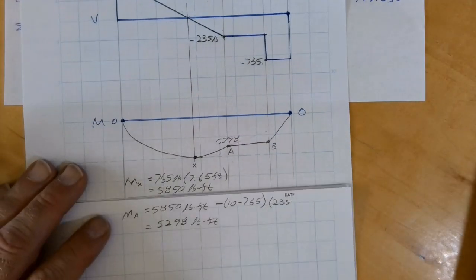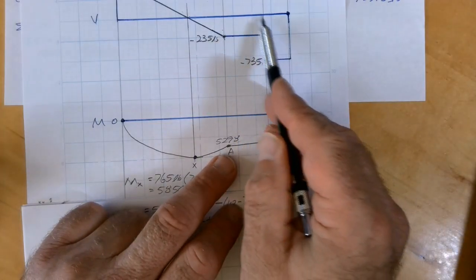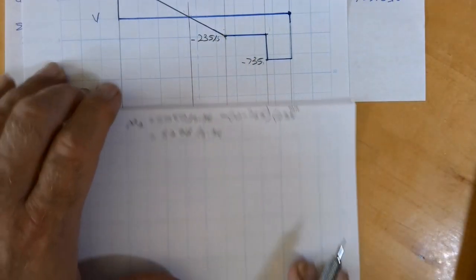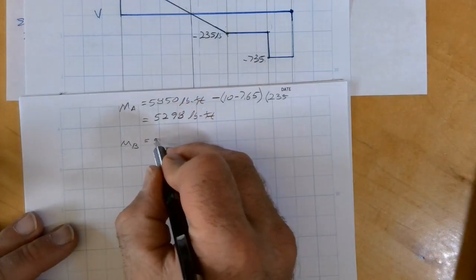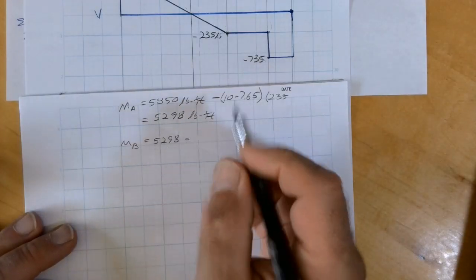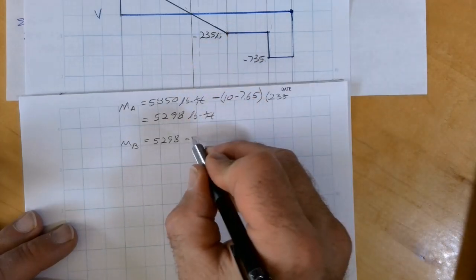Okay, so now the moment at B, I'm going to take this moment and subtract the area of that curve. So 5298 minus, let's see, 235 pounds.